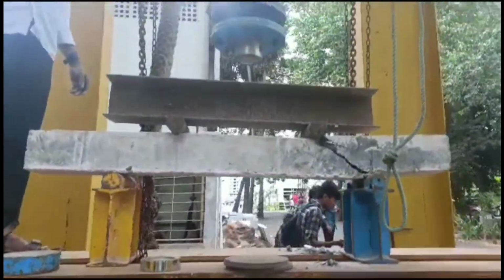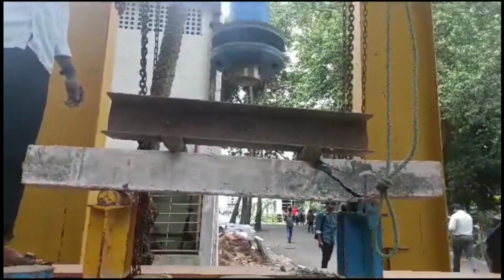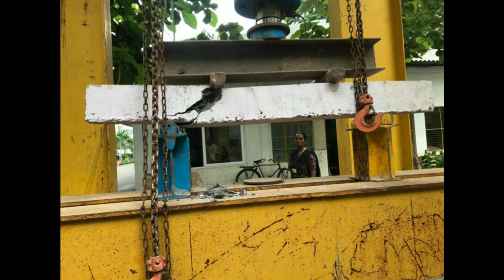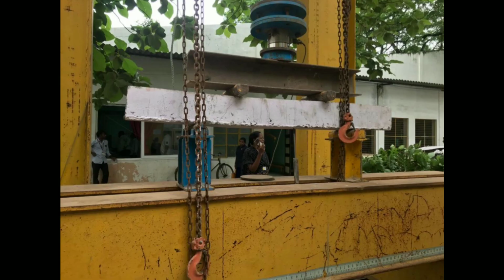Next we need to remove the plates, and we should note down in the system what the ultimate load and yield load are. So this is the loading frame. The loading frame control panel will give all the results.